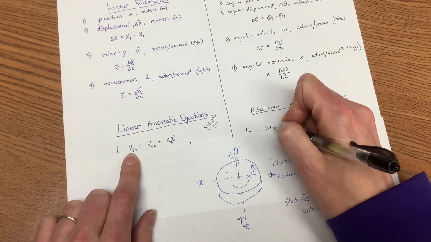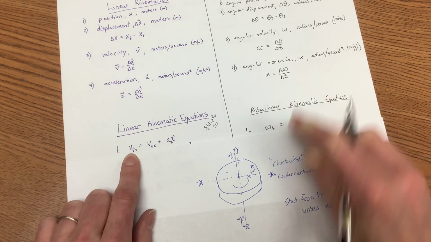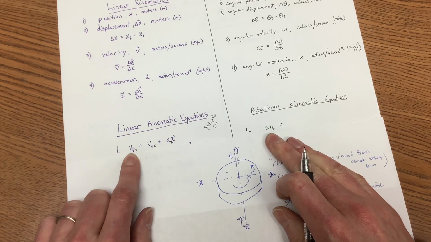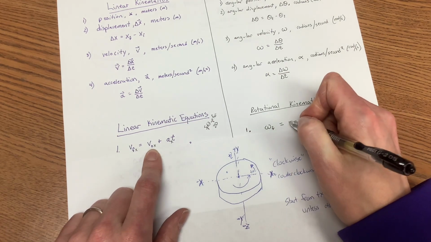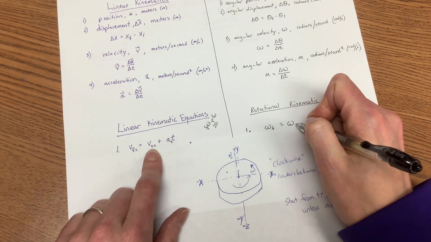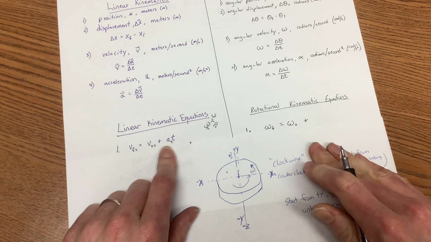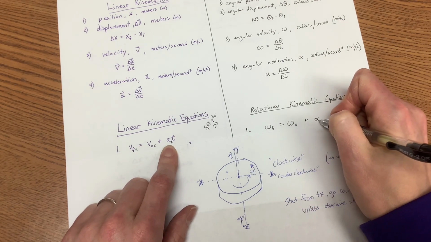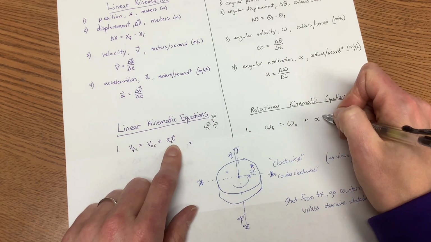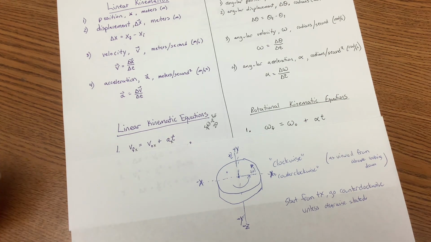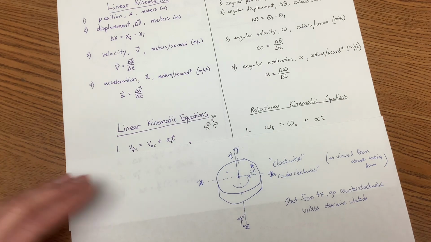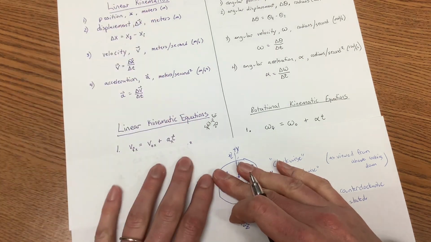So I'm going to put omega, the final angular velocity. We'll be able to find that by taking the initial angular velocity and adding to that however much the acceleration was times the time that it was accelerating, which is exactly the same as we were doing with linear kinematics.